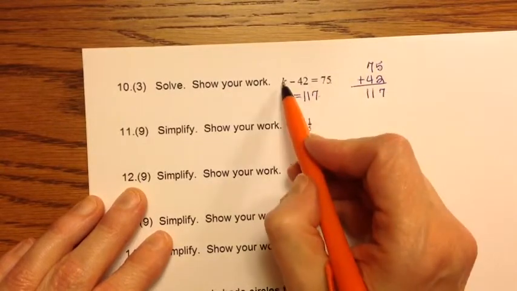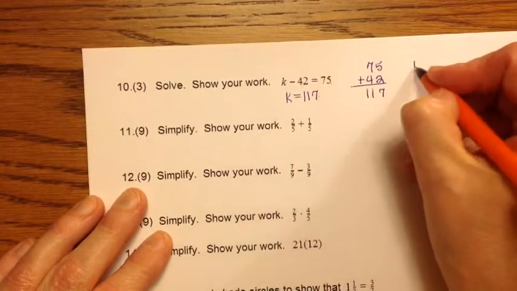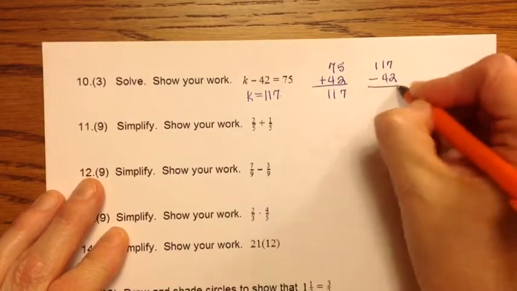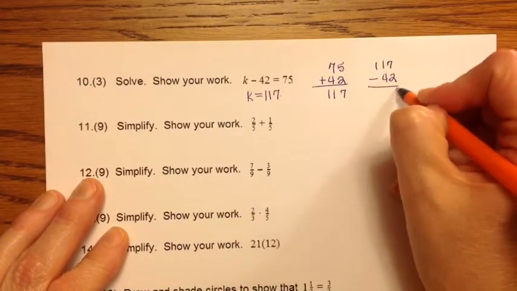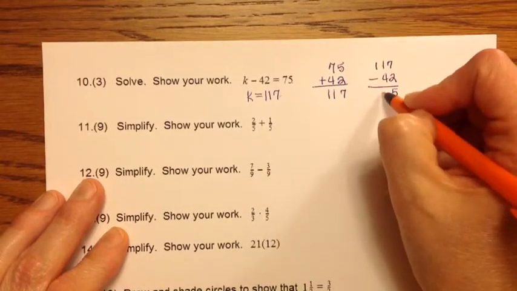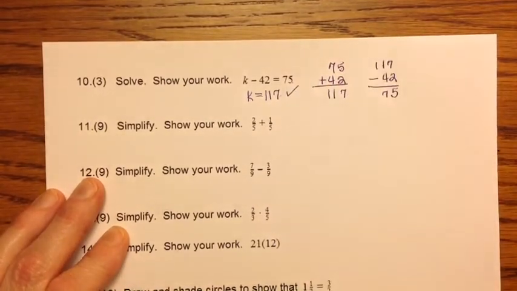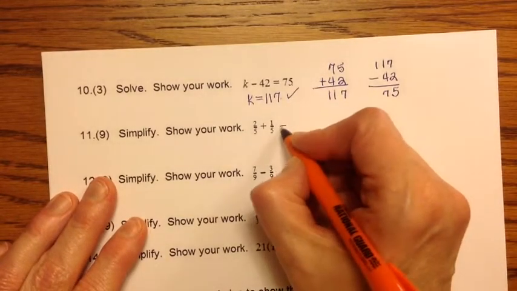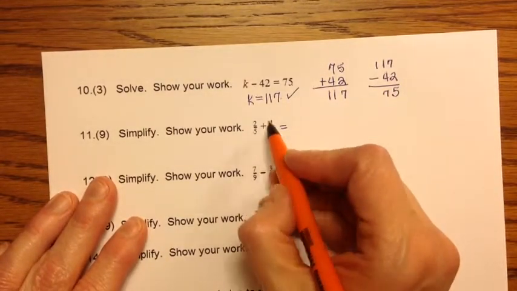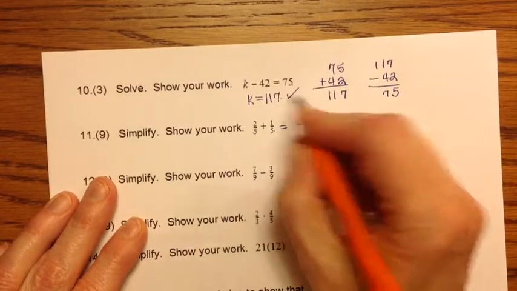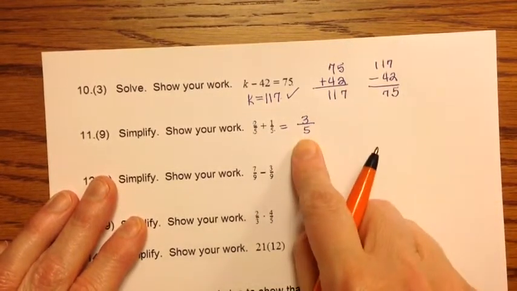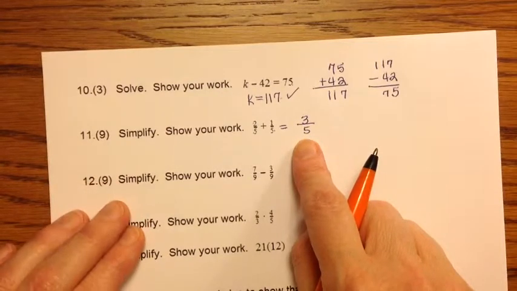So if this is correct, 117 minus 42 should give me the 75. 2 from 7 is 5, and 4 from 11 is 7. So 117 checks. Number 11, when you add fractions, you have to have common denominators. So, that denominator will stay the same. So 2 plus 1 as the numerator will be 3/5, and that is in lowest terms.